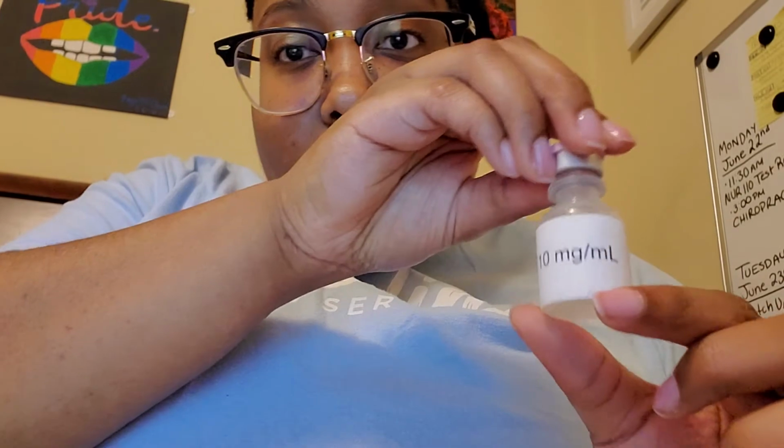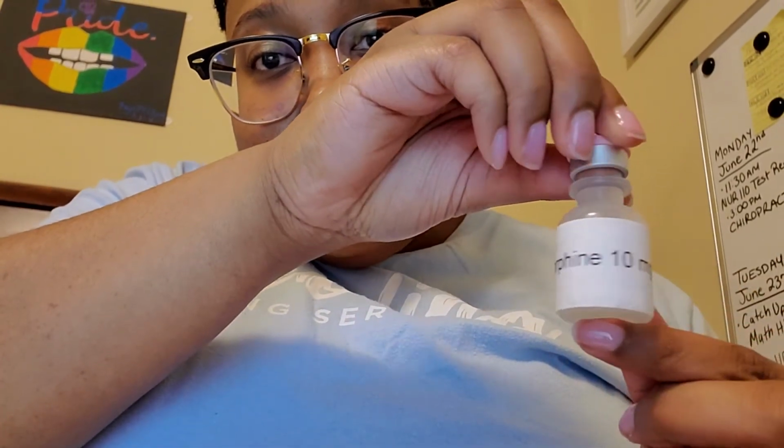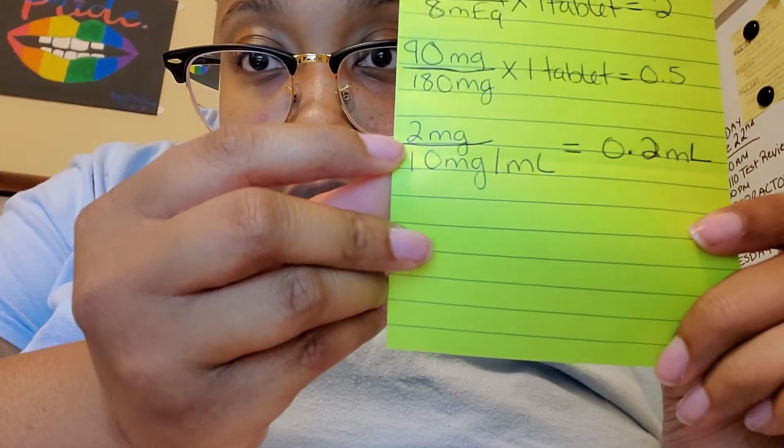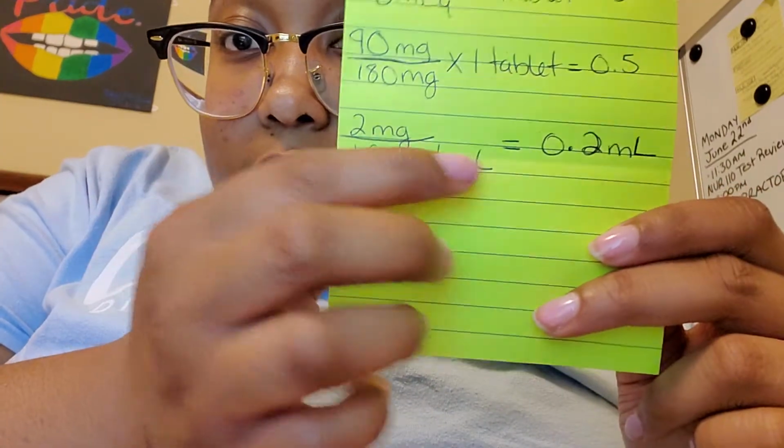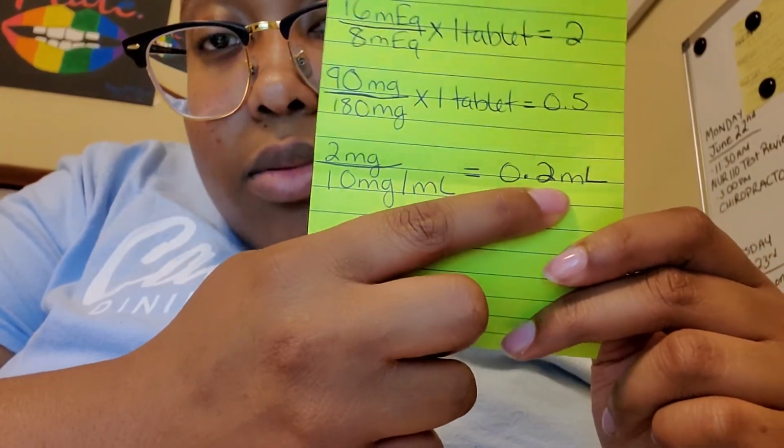Okay, so this is a morphine injection. I already completed my medication math. It's morphine, this vial right here, 10 milligrams per milliliter, and I did my calculations, which state that we need a 2 milligram dosage, but the vial is 10 milligrams per milliliter, so we need 0.2 milliliters of morphine to be administered to the patient.